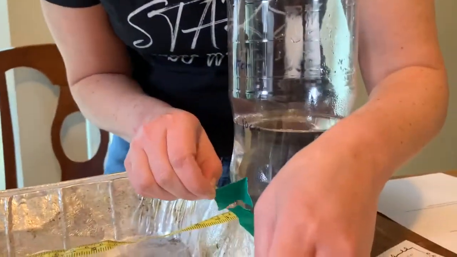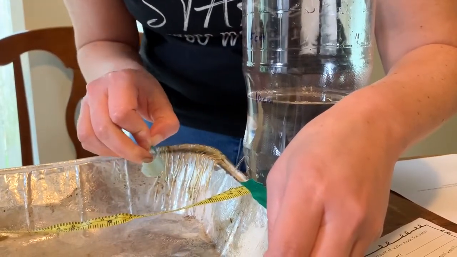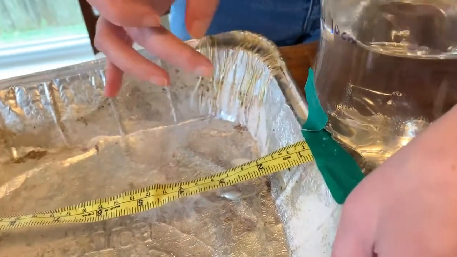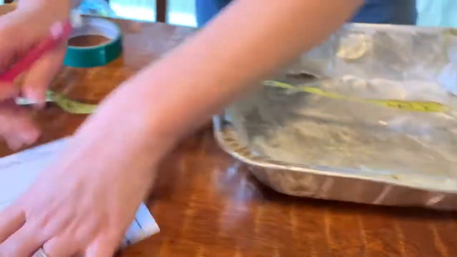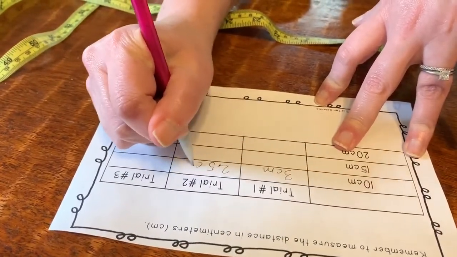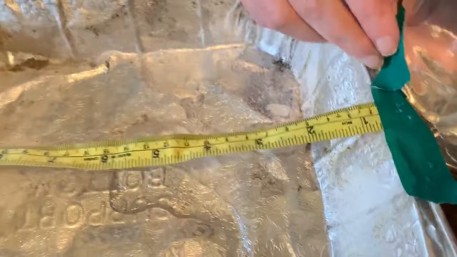Let's see how far it goes. Oh, I think that looks like, what, 2.5? Okay, so I'm gonna write 2.5 centimeters. That's our 2.5, okay? And one more time.